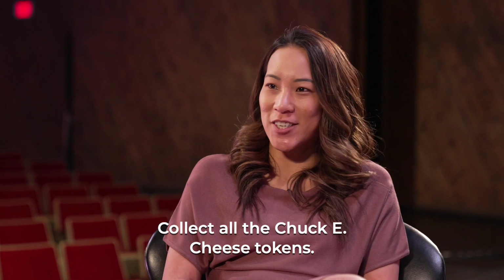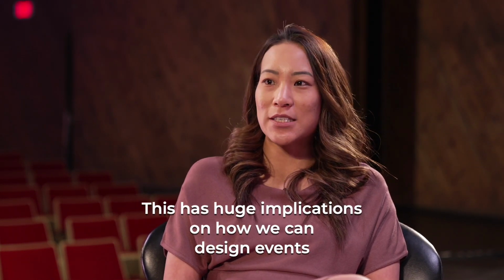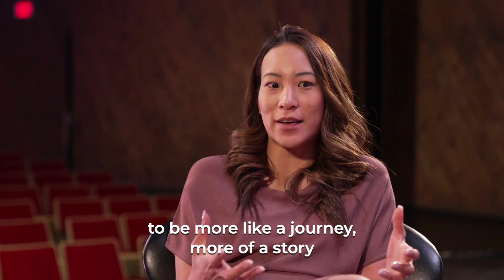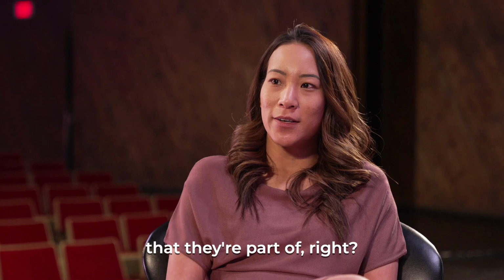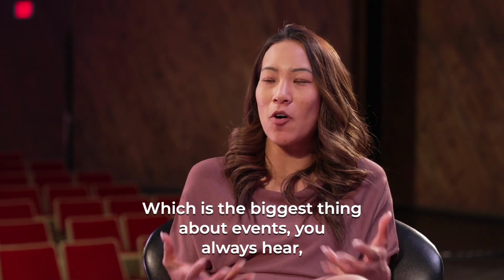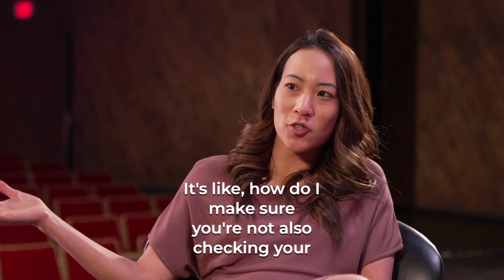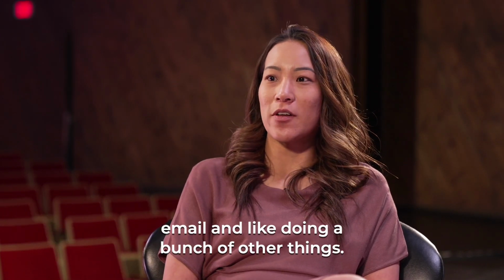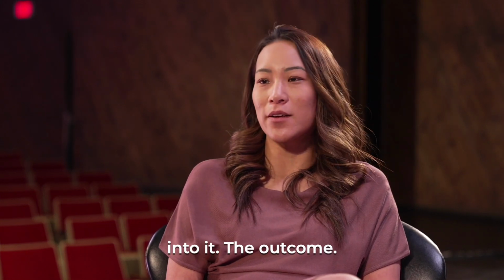Like collect all the Chuck E. Cheese tokens. This has huge implications on how we can design events to be more like a journey, more of a story that people feel like they're bought into, that they're part of, right? Which is the biggest thing about events, you always hear it's engagement, even virtually: how do I make sure you're not also checking your email and doing a bunch of other things? Yeah, by building things in like this that make you bought into it, the outcome.